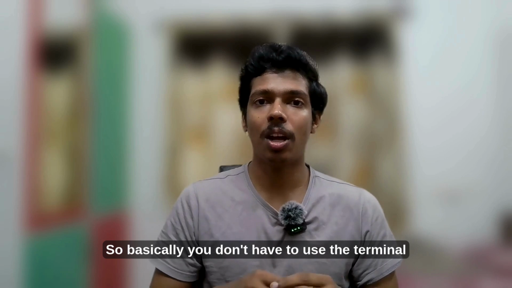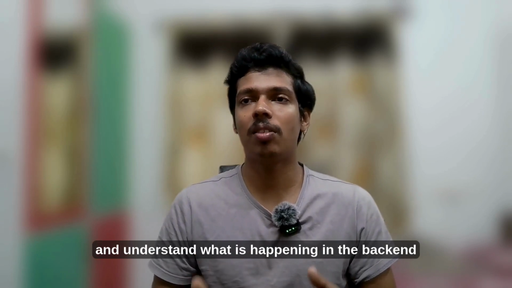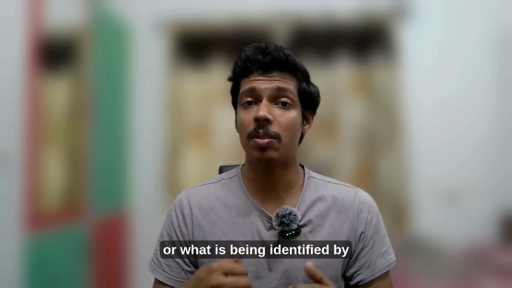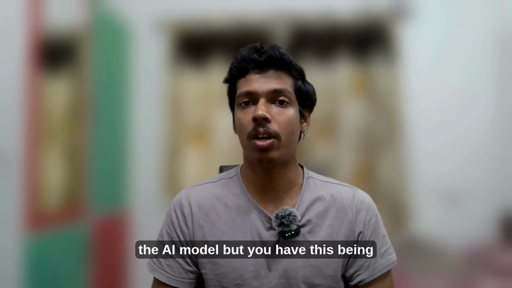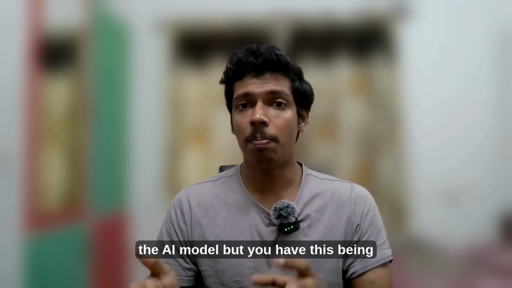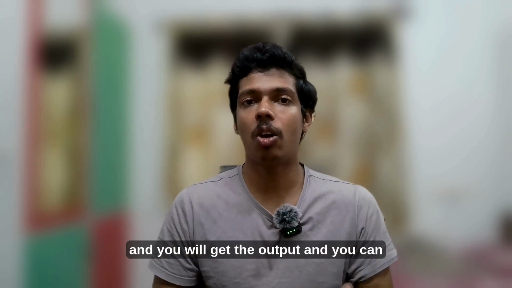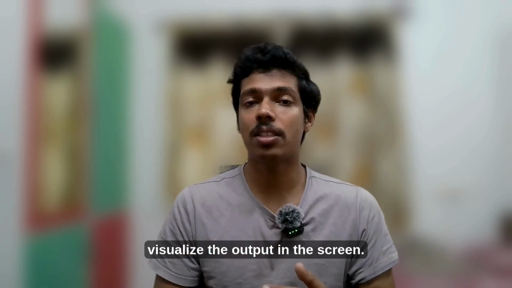So you don't have to use the terminal to understand what is happening in the backend or what is being identified by the AI model. The JavaScript code does this automatically, and you can visualize the output on the screen.